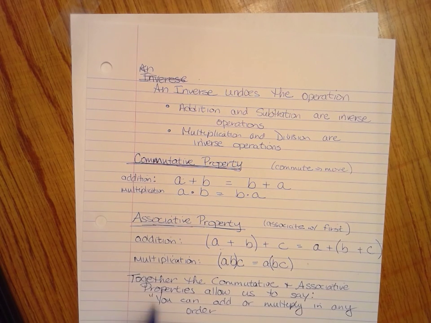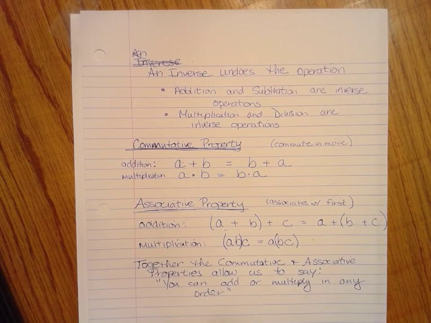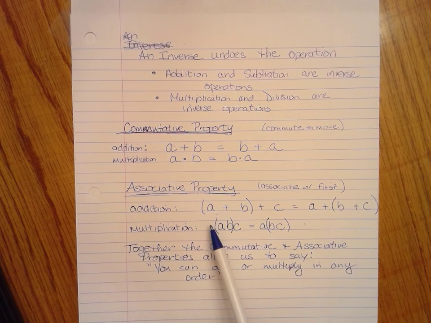Kind of use them together, but you need to understand commutative property is the switching, and the associative property is actually the associating, or what you're going to do first when you have more than two elements that you need to do things for. So let's take a look at this.